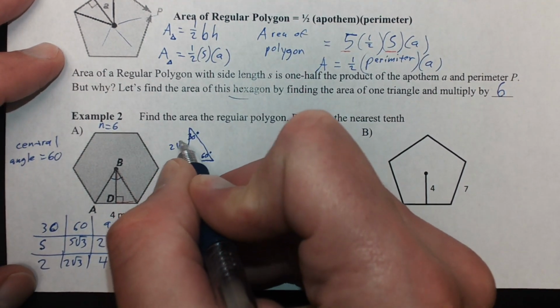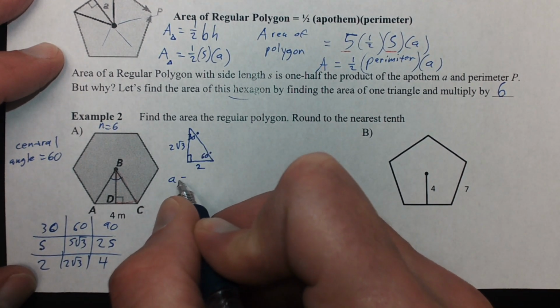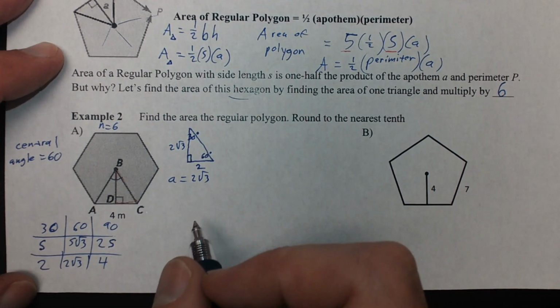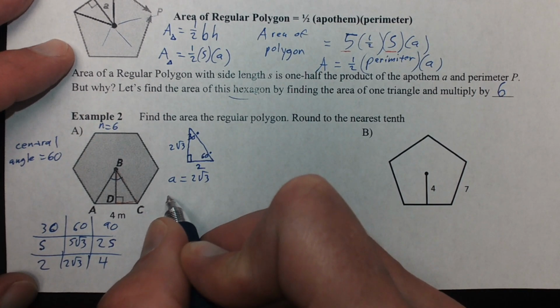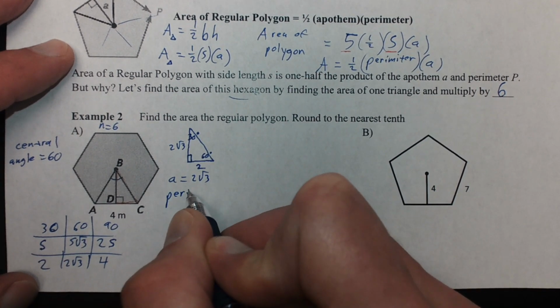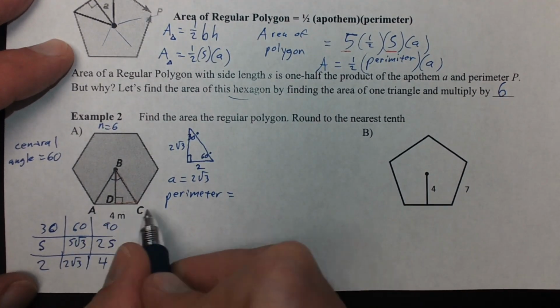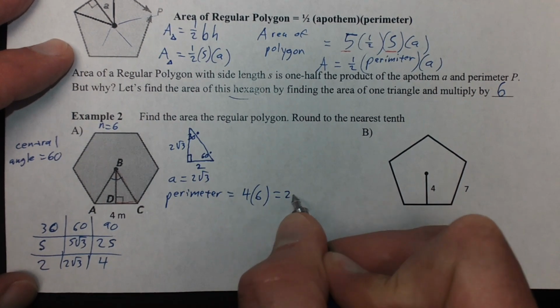So that's 2 root 3. Our apothem equals 2 root 3. And then really the only thing is, what's my perimeter? That's really equal to, we already knew one side was 4, and there's 6 sides, so that's 24.